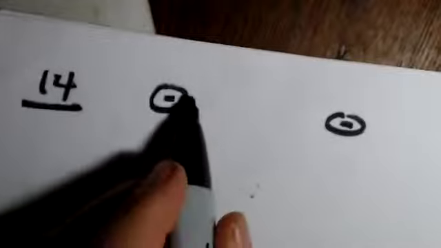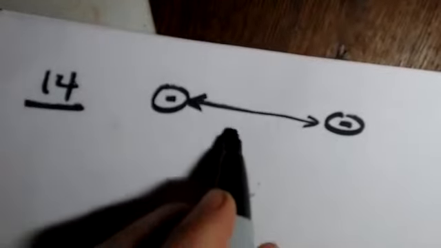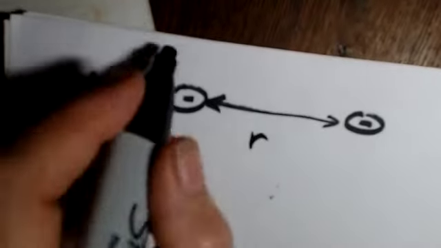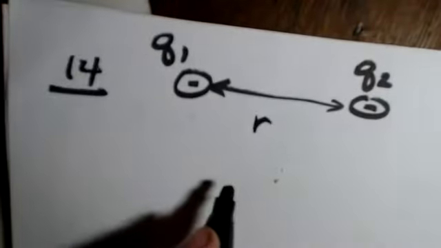What I've got is two spheres that are negatively charged, a distance r apart. I'm going to call this one Q1 and this one Q2. It doesn't matter which one you call 1 and 2. Then it says they repel with a force of 8.2 times 10 to the negative 4.